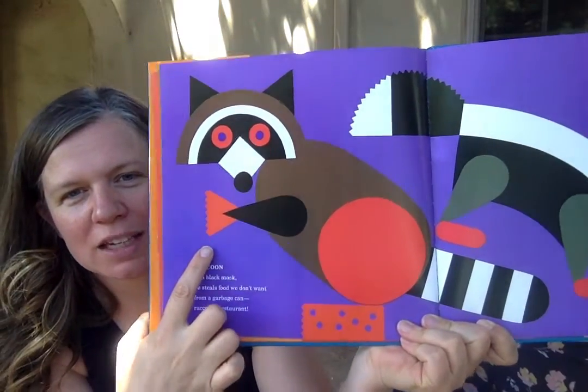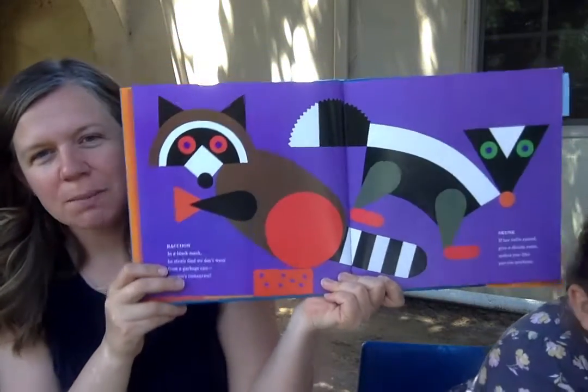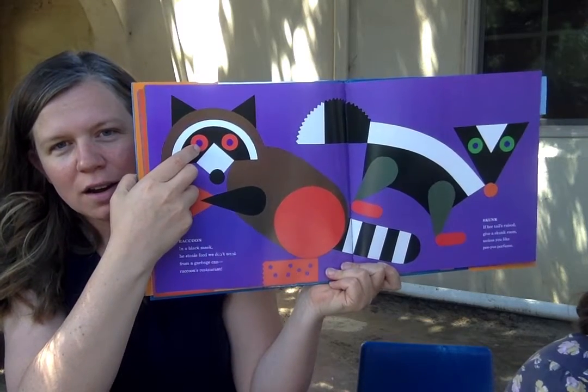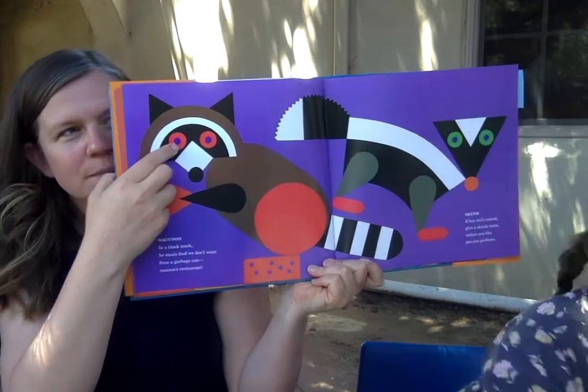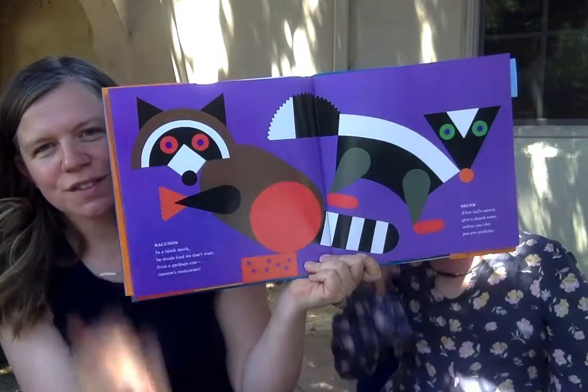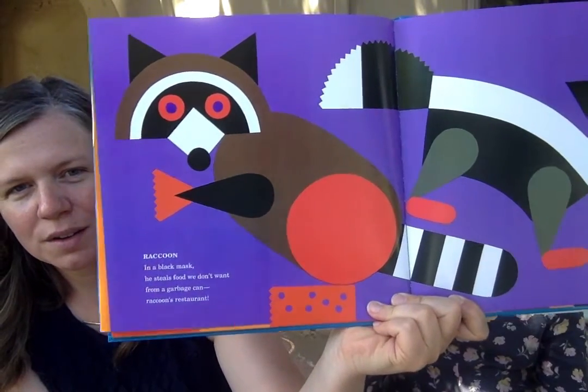It looks like maybe he got like a chip or something here. Okay, so let's talk about the shapes that make up the raccoon. There's some concentric circles here that make the eyes, and some semicircles to make the face, triangles for ears. The nose is a square with a little circle. Let's see what else there is.